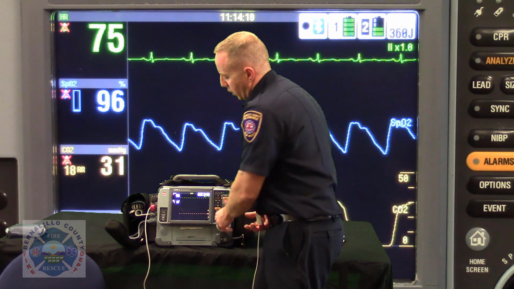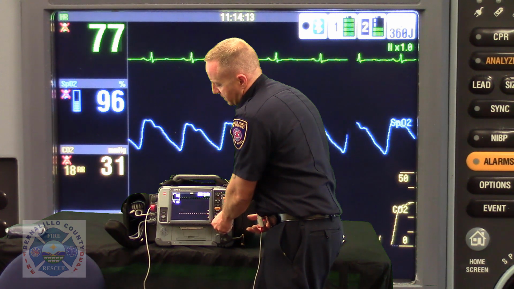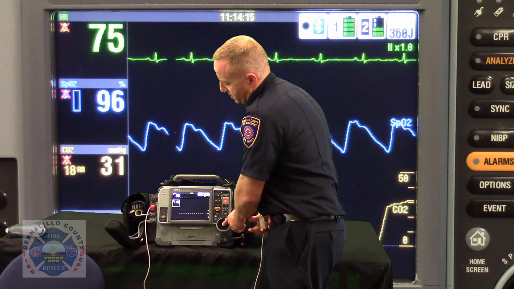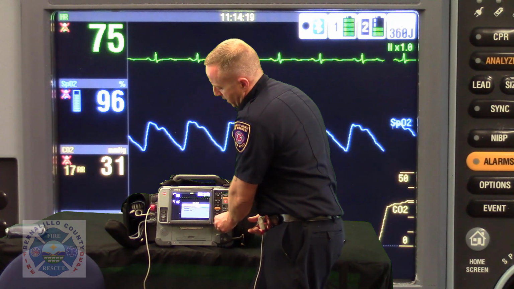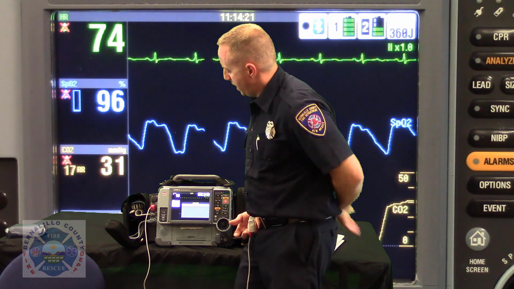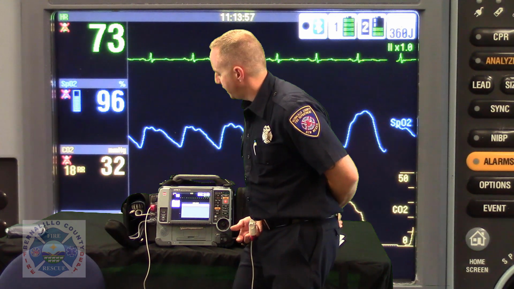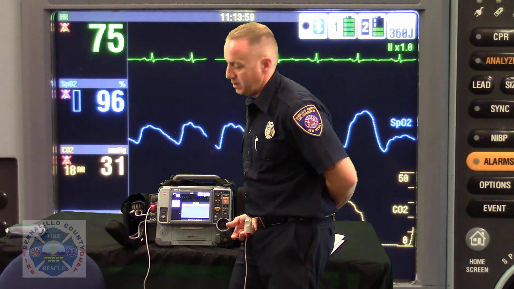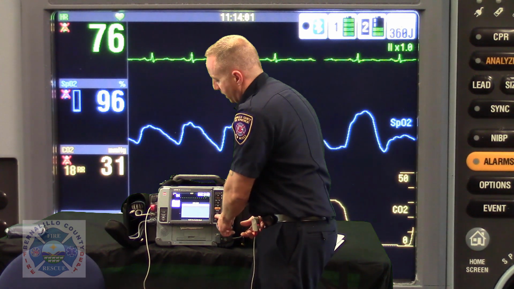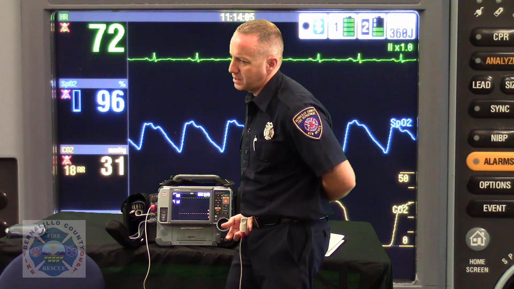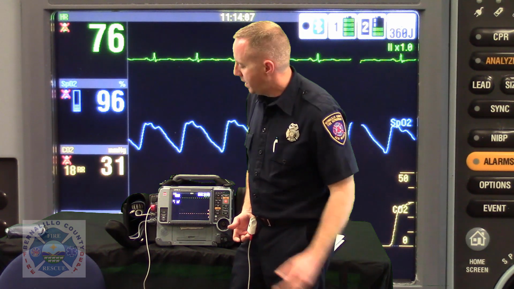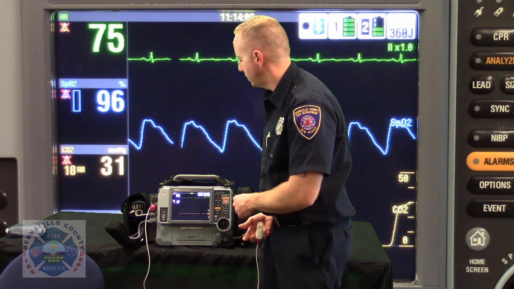Now, I want to go over and look just to make sure that I'm not missing something. So I'll scroll my selector dial over to pulse ox, parameter, and down to SpCO. And you can see that I currently have an SpCO reading of 0%. Now, I don't need to change it back because the monitor is going to go about 10 seconds and it's going to say, yeah, not significant, you'd rather watch the patient's SpCO, or SpO2, excuse me.